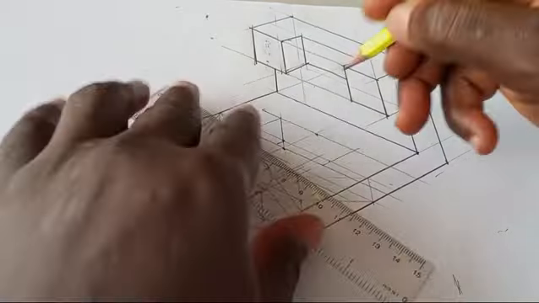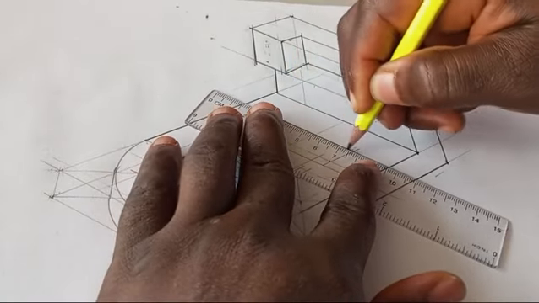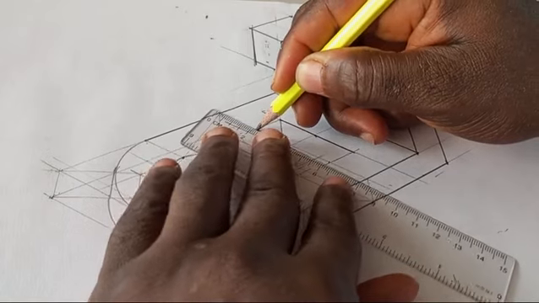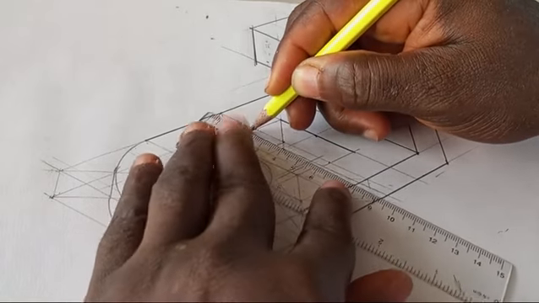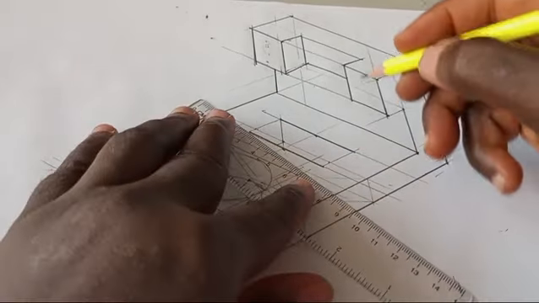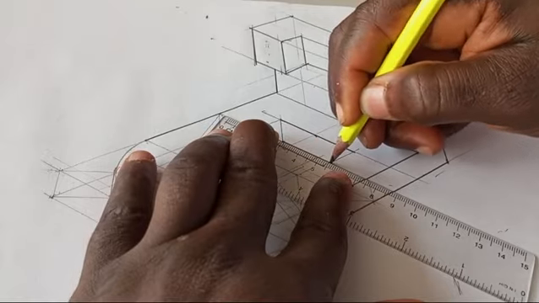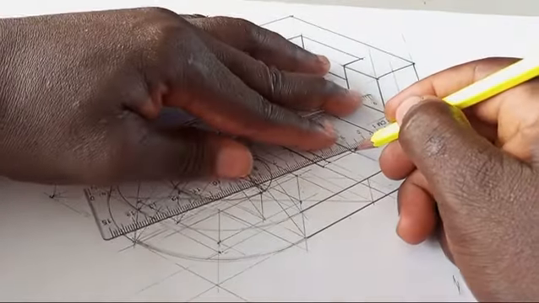Okay, let us thicken this hole too. This one inside like this.